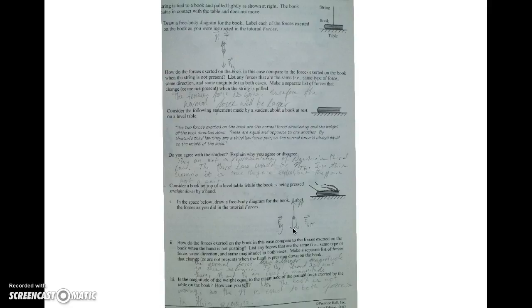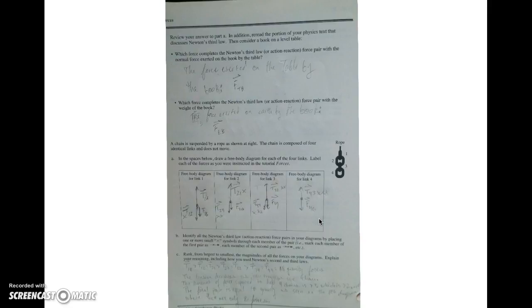Let's see, if the weight was equal to the normal force, then there would be a net force as a result of the hand, and it would be accelerating down through the table. A weak table, possible. All right. So let's see, on to the next page.